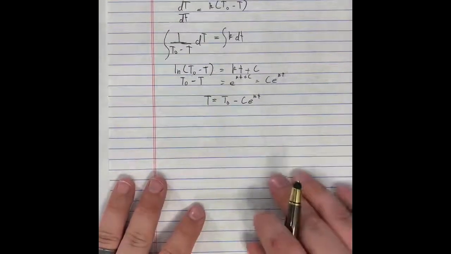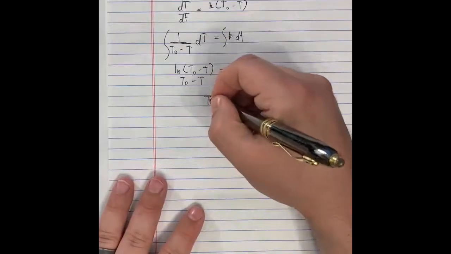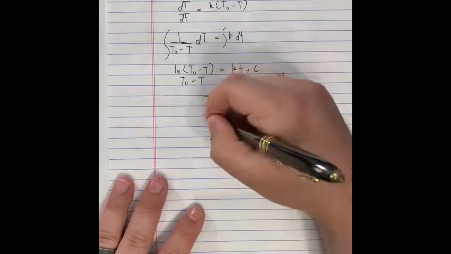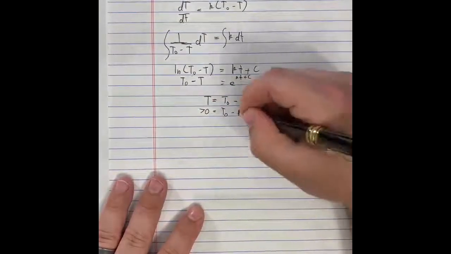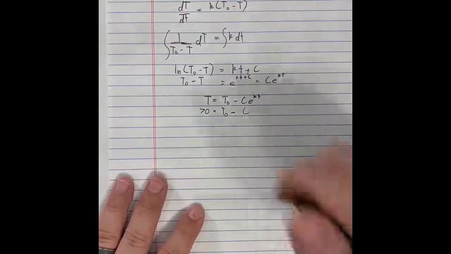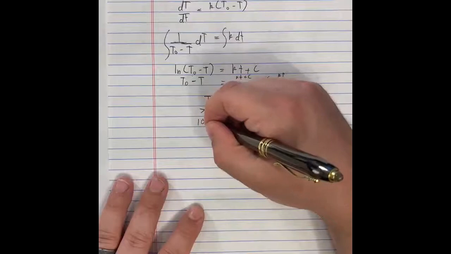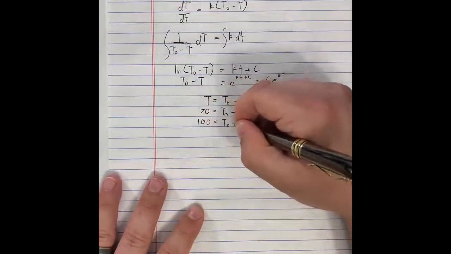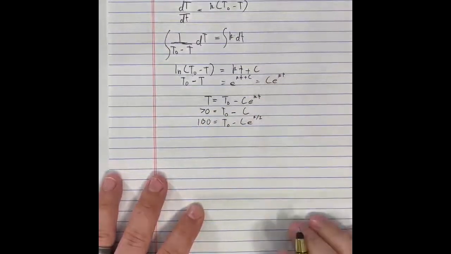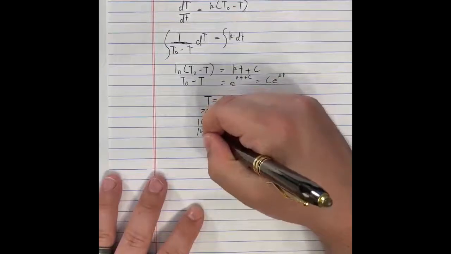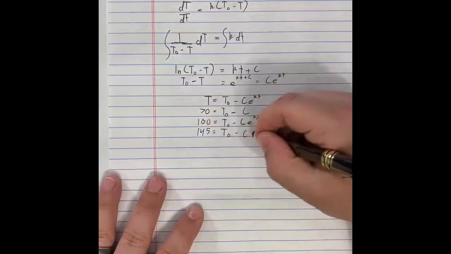And then we have our three equations here. So we know that at the beginning, at t equals 0, T is 70. So 70 equals the oven temperature minus C. Okay. And then we know that after half a minute, it's 100 degrees. So that's going to be T naught minus C e to the K over half. And we know after 1 minute, it's going to be 145. 145 equals T naught minus C e to the K.